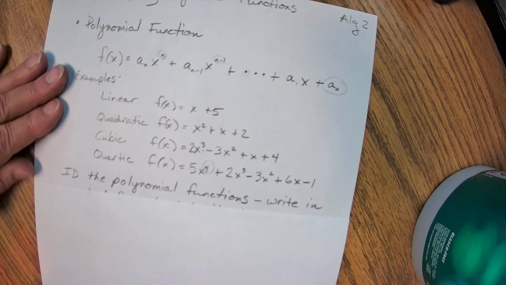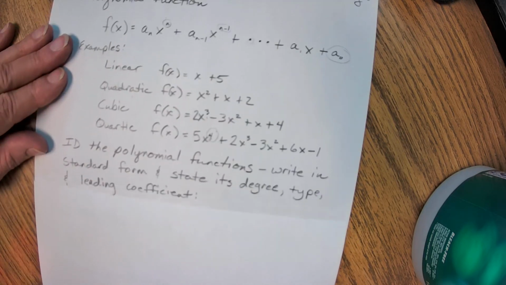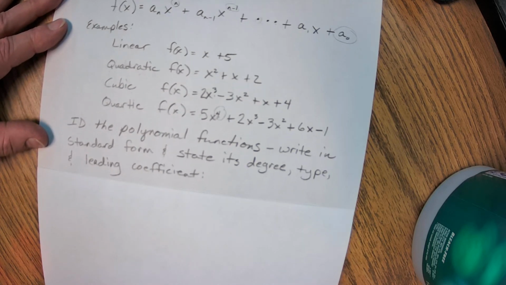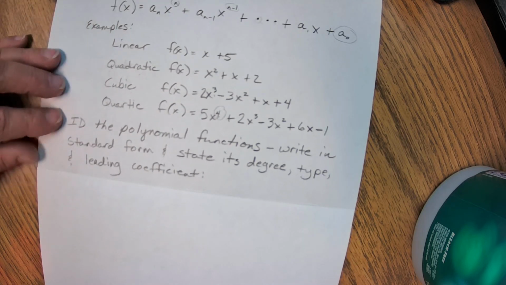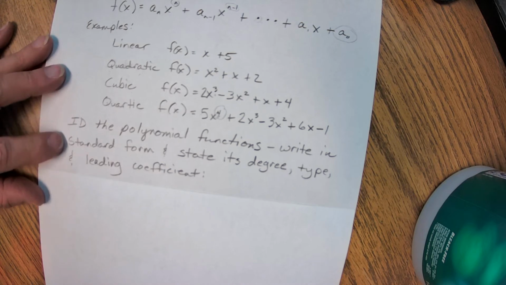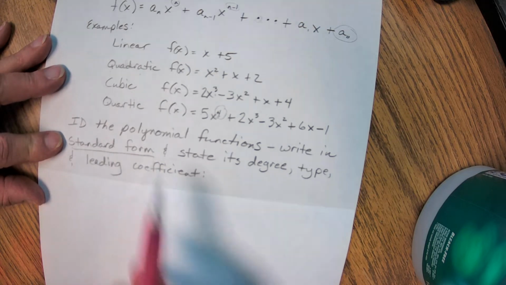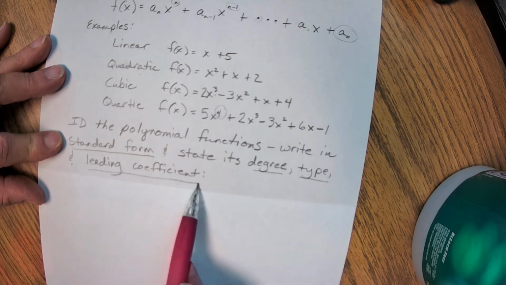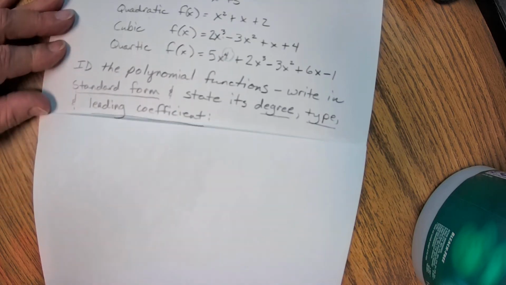And we're going to talk about, well, let's just go ahead and do some examples. So on your worksheets, there's going to be a section that says identify the polynomial function, write it in standard form, and state its degree, its type, and the leading coefficient. So we're going to talk about what all those things mean.